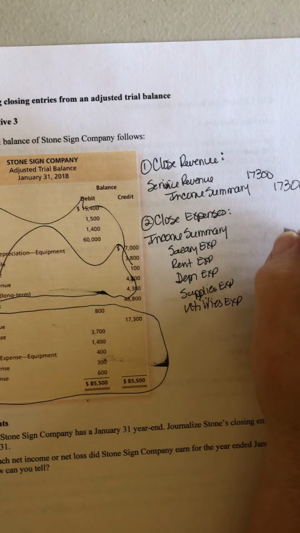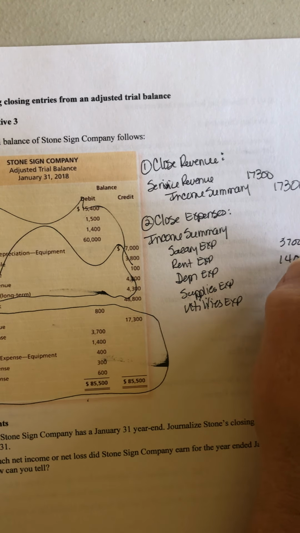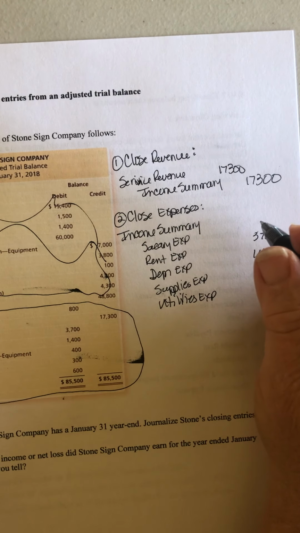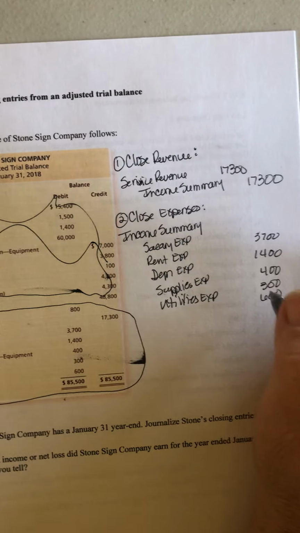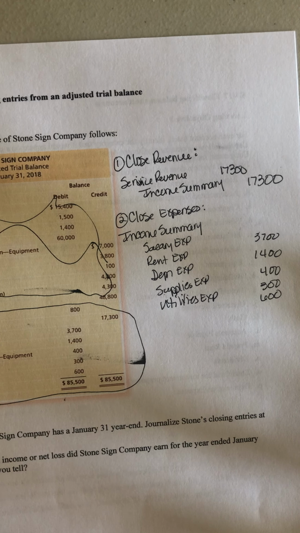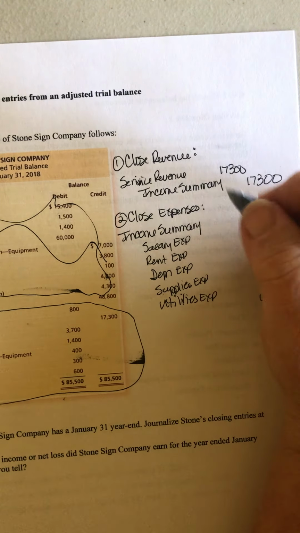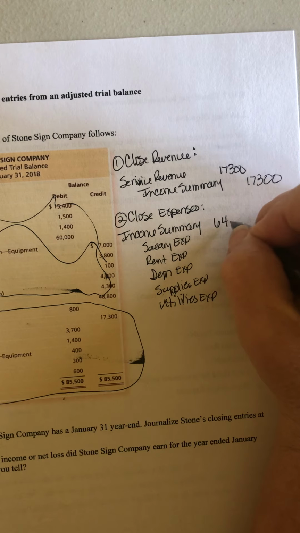Salaries was 37, rent was 14, depreciation is 4, supplies is 3, and utilities is 6. I got a little offline there. So add these up. Then my total is debited to income summary.